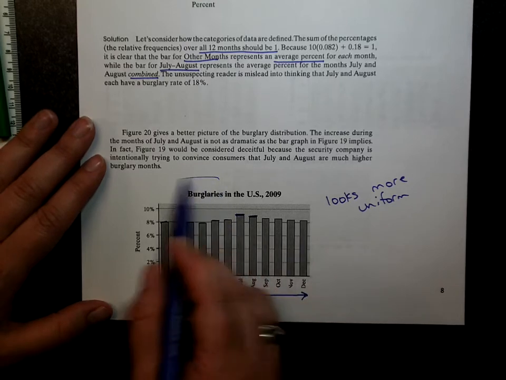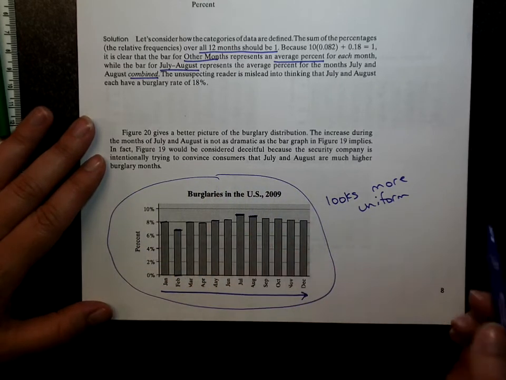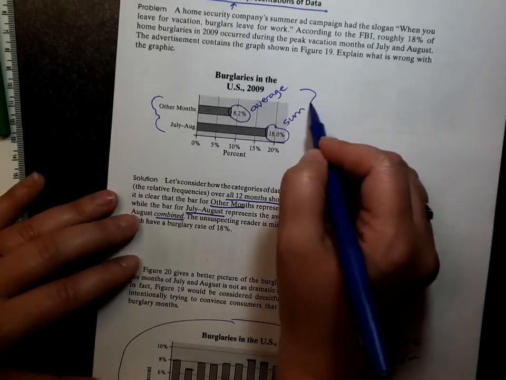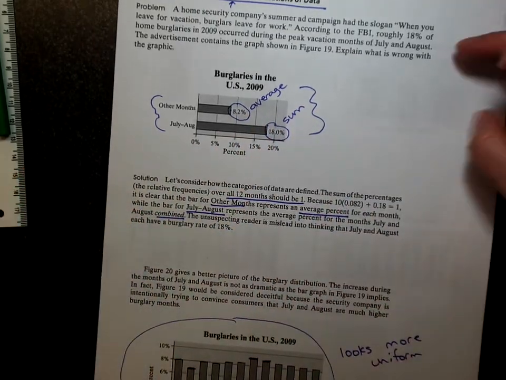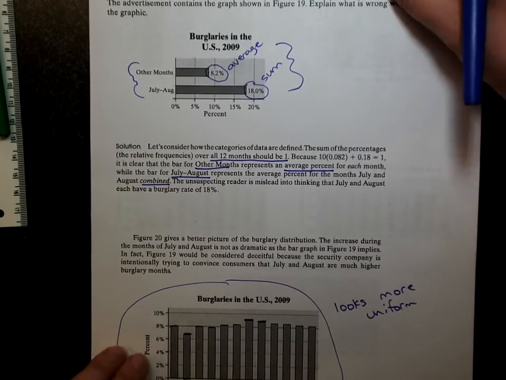So this is a more accurate representation of the burglaries, but the company trying to sell home alarms would use this graphic to misrepresent the data.